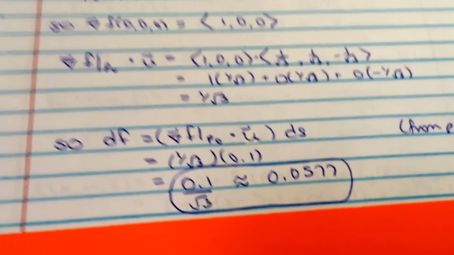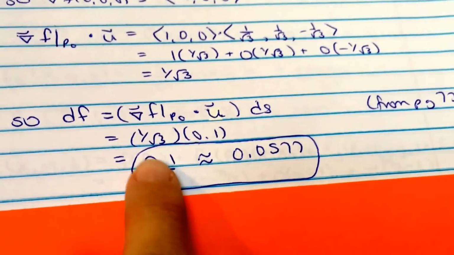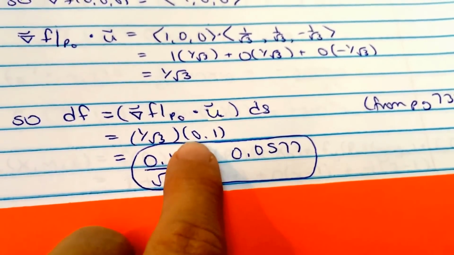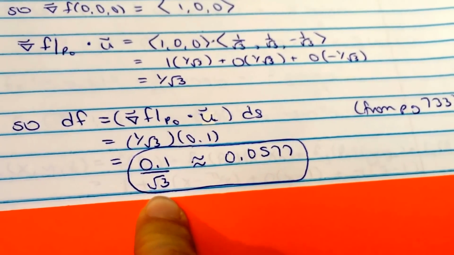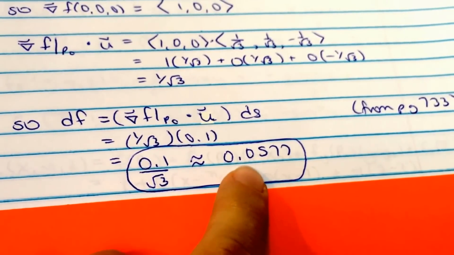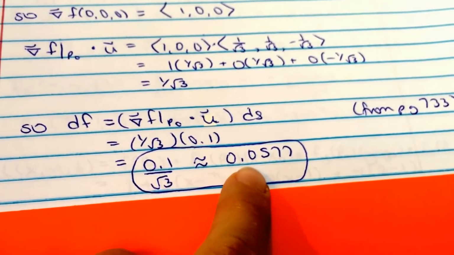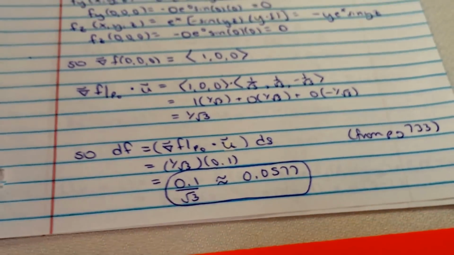And then now here's the formula. I wrote it down here finally. This is on page 733 again. So I have the directional derivative, which I just found, times this little bit of distance that I move. I just multiply those together. This would be your answer for a test because you can't use calculators. But just to give you an idea of the size, I did it on my calculator so you could see. So it's very small because you're estimating change. And so it's a very small change because you made a very small move.